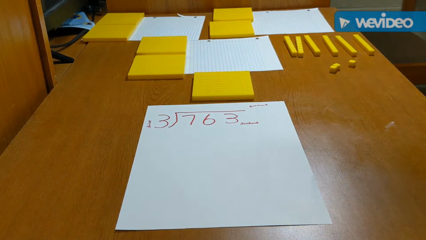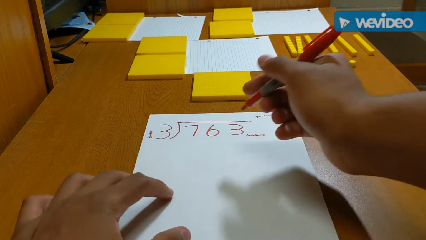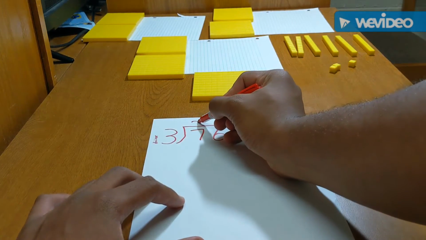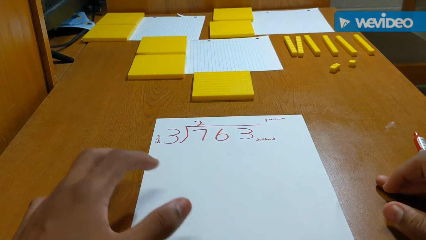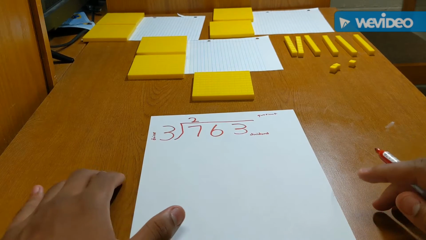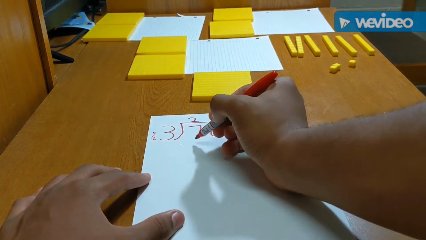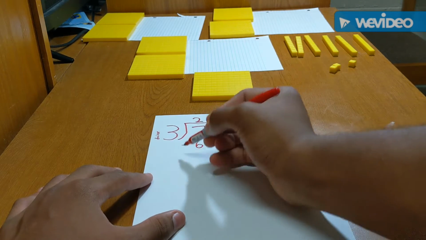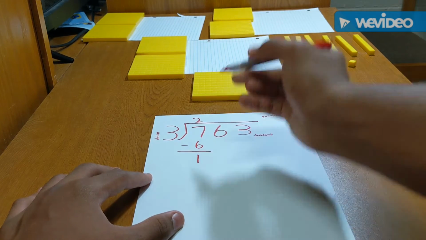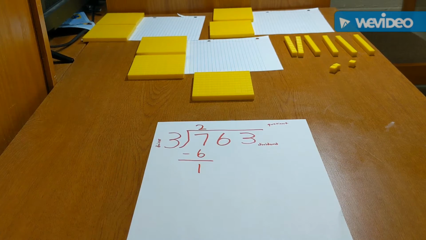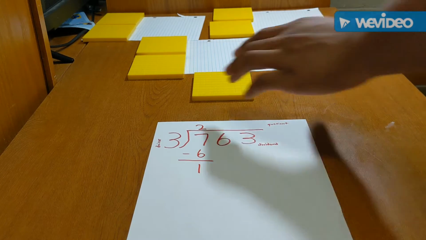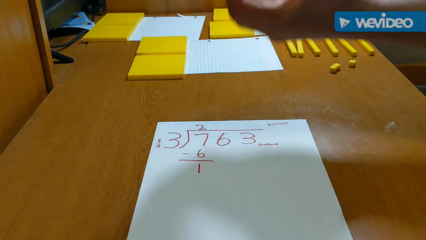So let's write what we just did in our algorithm. So we have 2 of our flats in each of the 3 groups, and we're left with 1. We use 6 of our flats out of 7, and we're left with 1. And so we can't equally distribute our last one without regrouping.